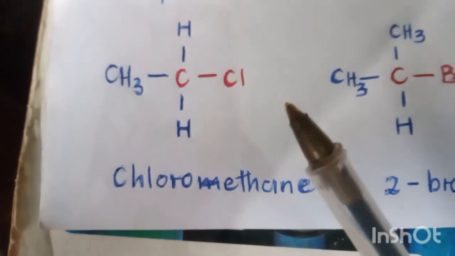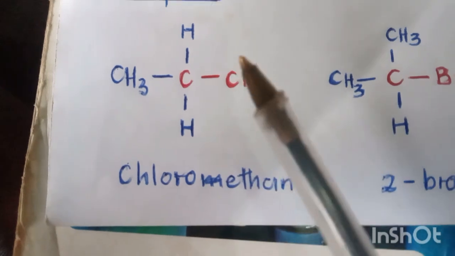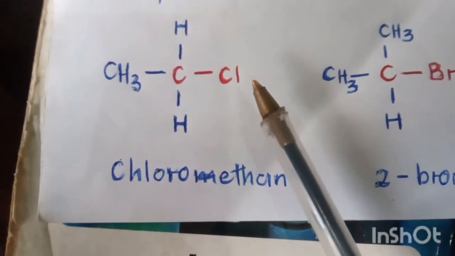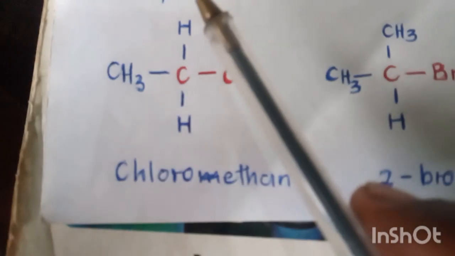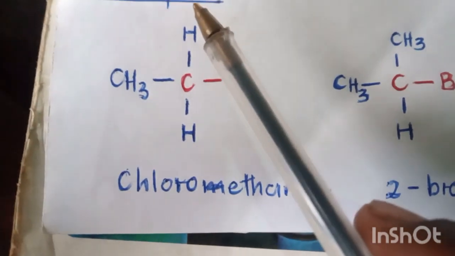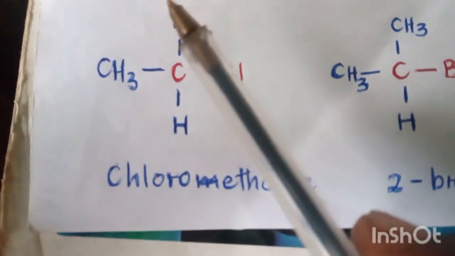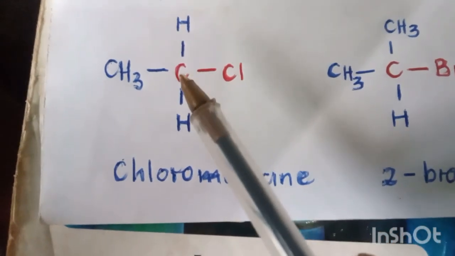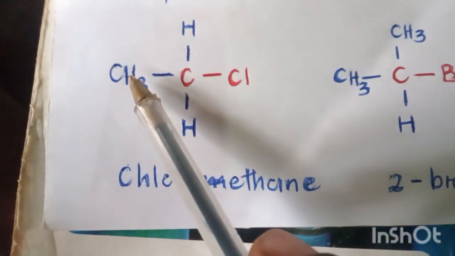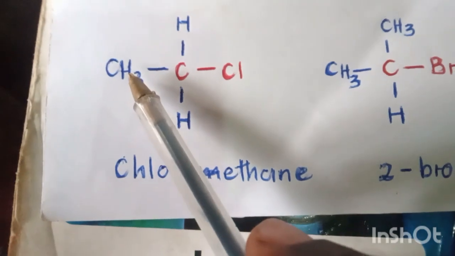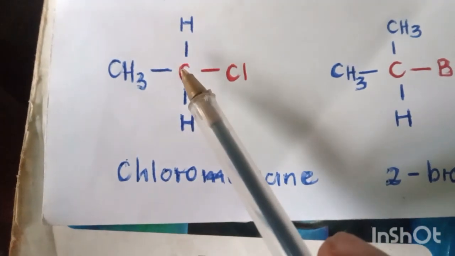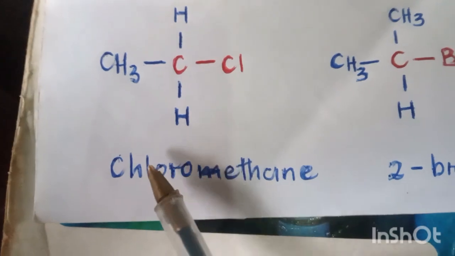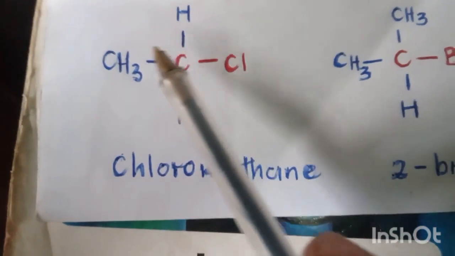An example of a primary haloalkane, where the carbon atom directly bonded to the halogen atom will be bonded to two hydrogen atoms, or that carbon atom should only be bonded to one alkyl group, is chloromethane here.